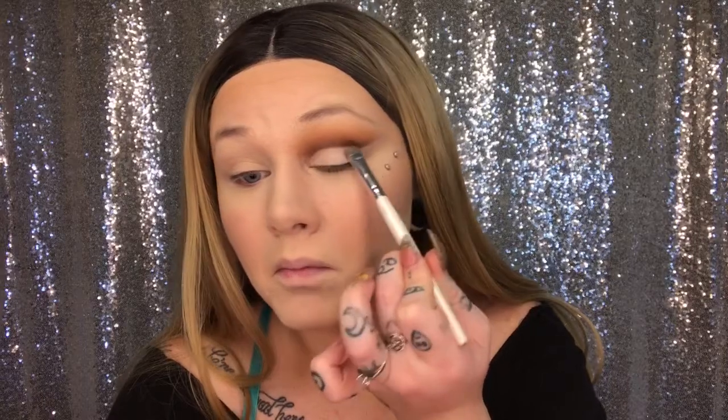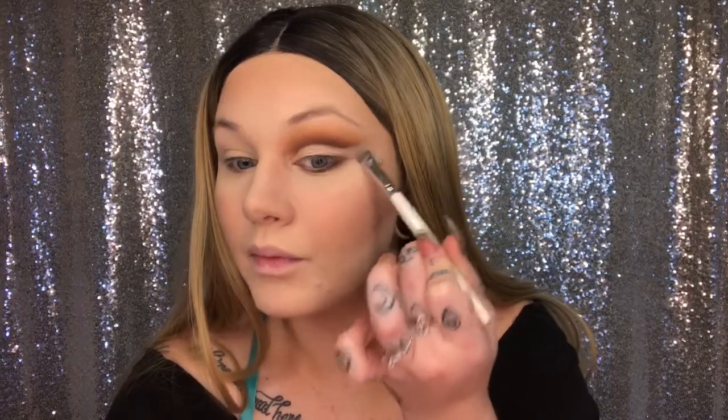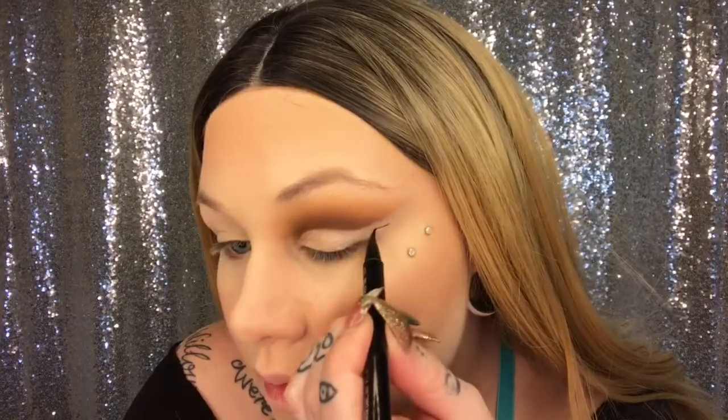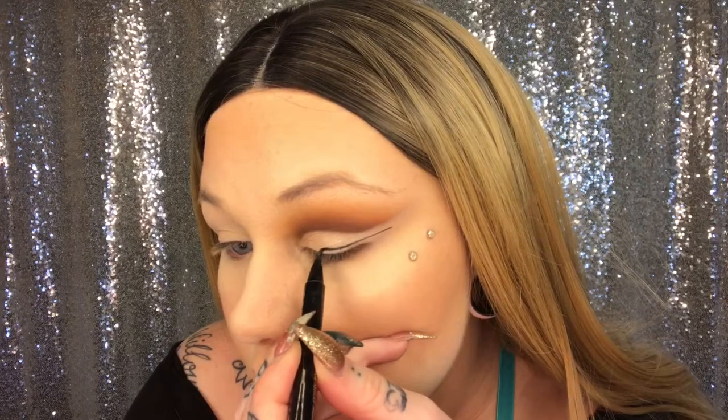Now I'm using the Clinique Pretty Easy eyeliner in black. I'm gonna go ahead and speed this up for you guys. I'll do a liner video eventually, but today is not that day.